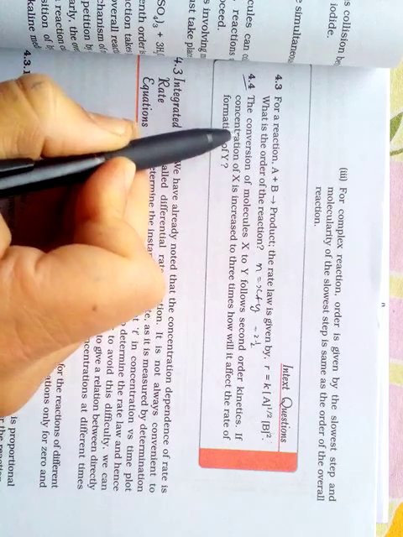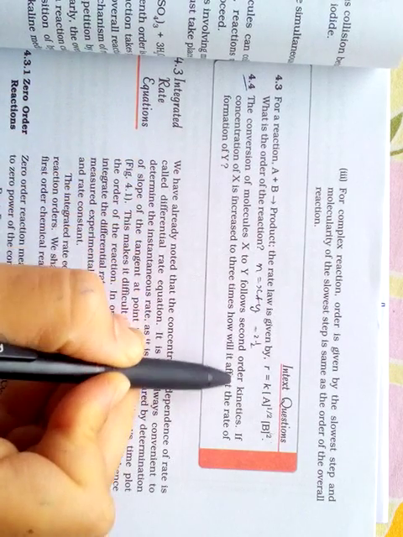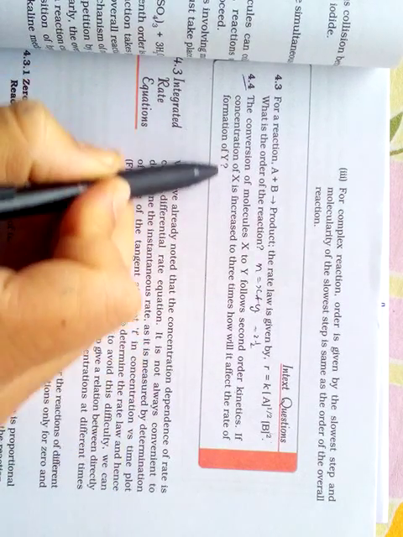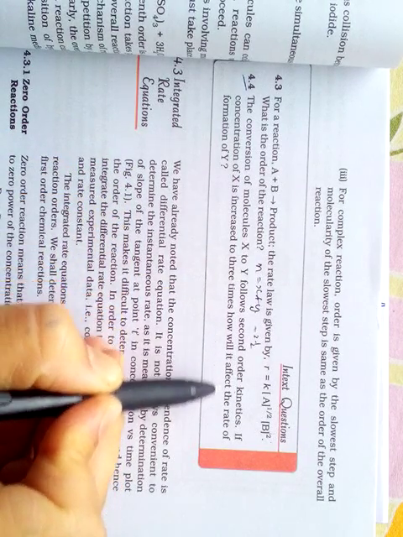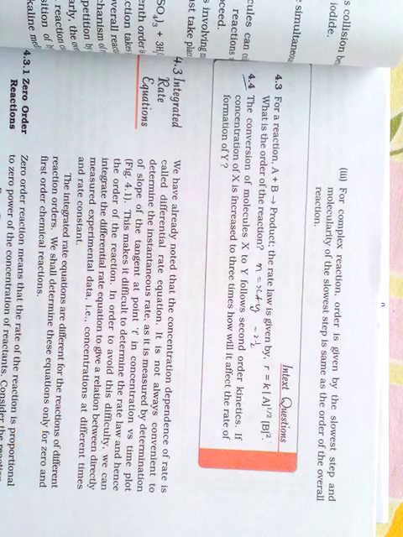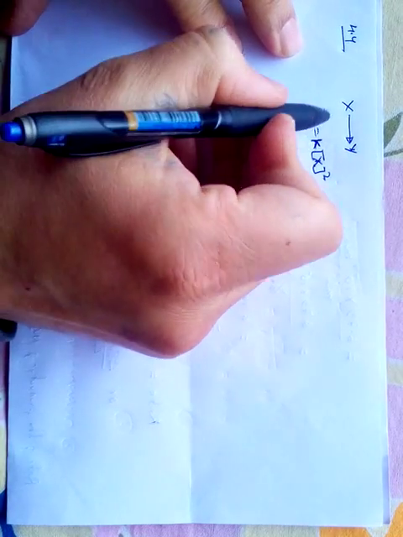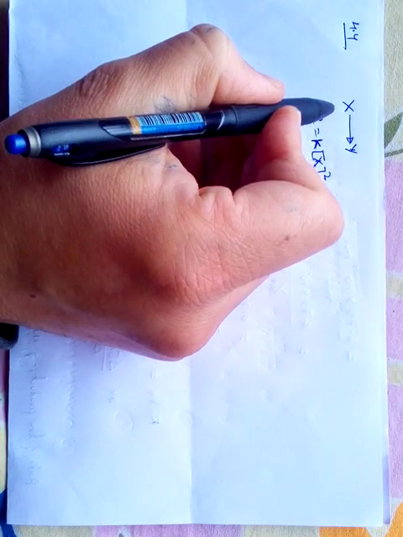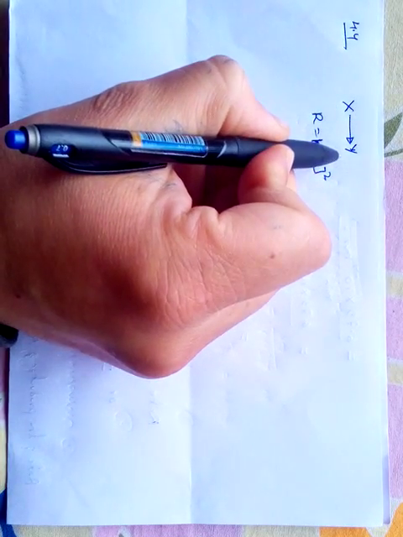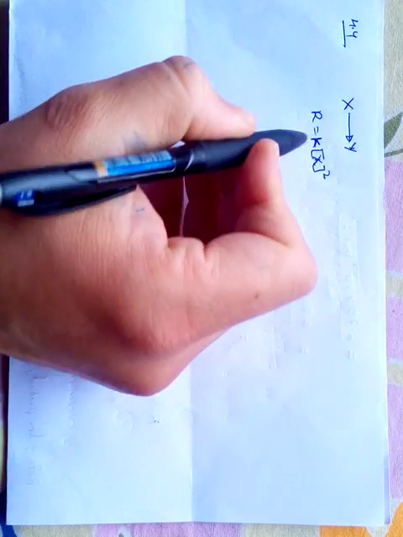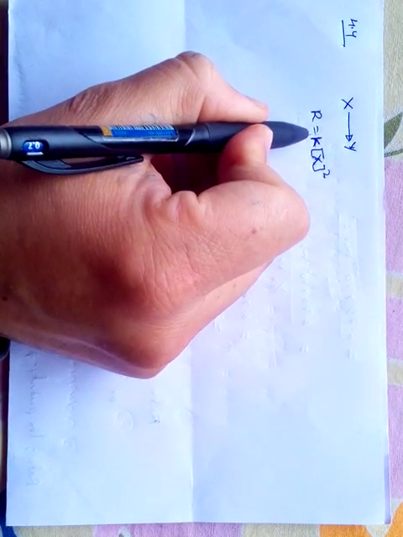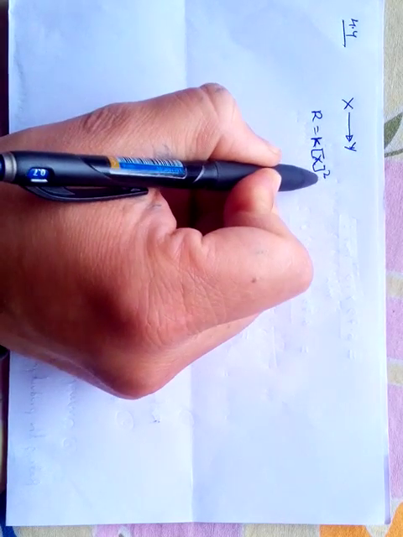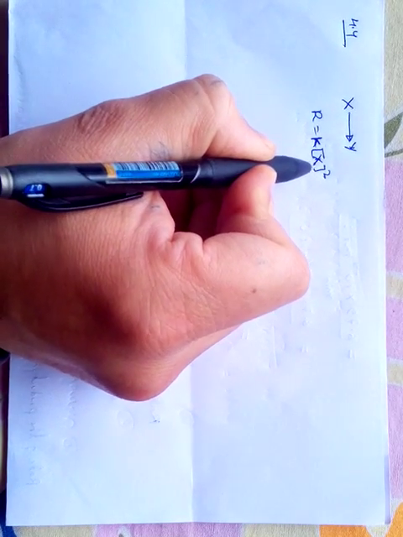Next is question number 4. It says that the conversion of the molecule X to Y follows a second order reaction. If the concentration of X is increased by 3 times, how will it affect the rate of formation of Y? So we'll solve this one. X is converting into Y. X is the reactant, Y is the product. For this equation, the rate law expression will be R equals K X to the power 2, because it follows second order kinetics.